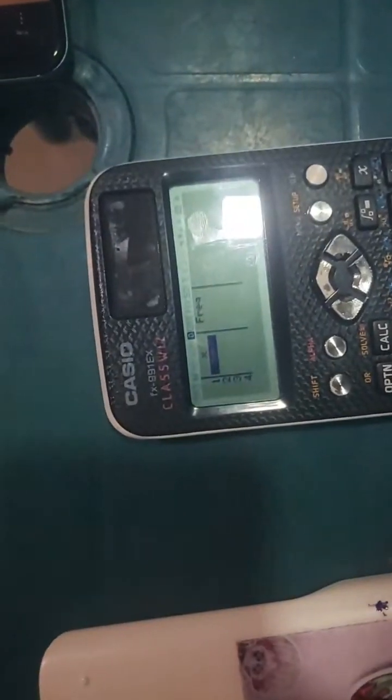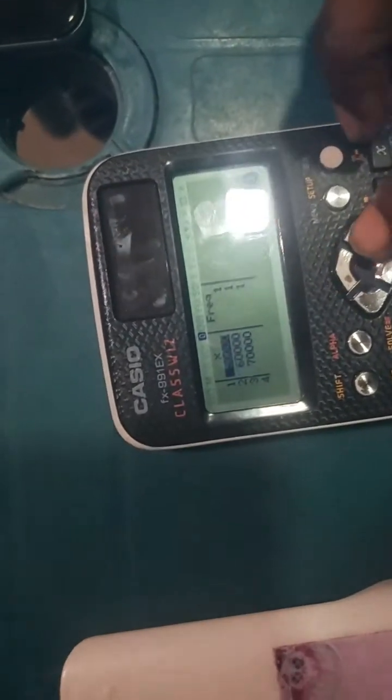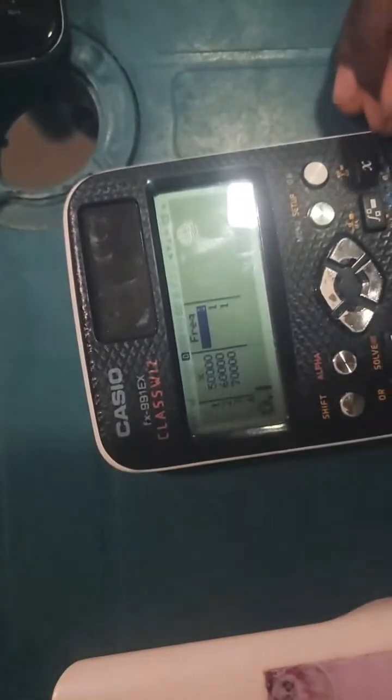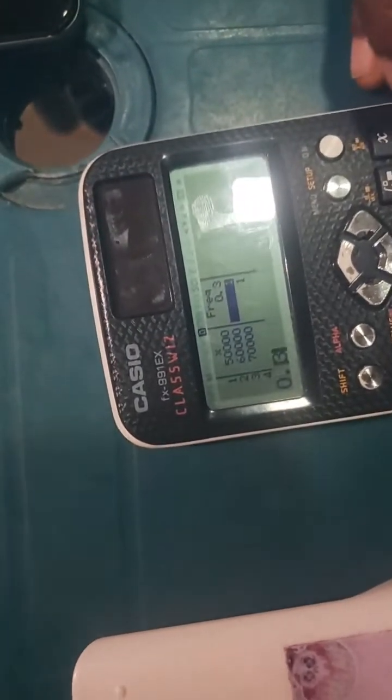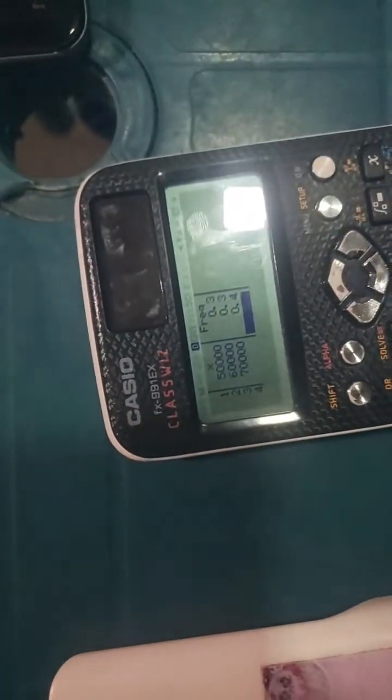So let's enter the necessary figures, just as we initially did, which are 50,000, 60,000, and 70,000 respectively. Then the frequency, also the same thing. The frequencies are 0.3, 0.3, and 0.4, right? So repeating the same step, you click on your AC. It's already saved on your calculator.